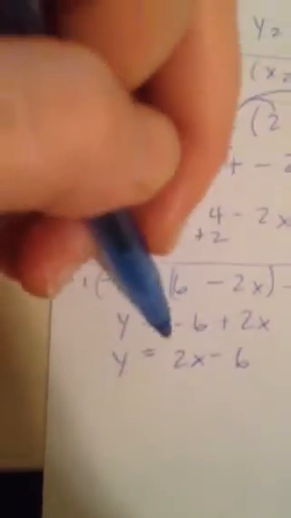A negative times a negative is a positive. So -1 times 6 is -6, and -1 times -2 is +2. Check that out, everybody. We did it. So now here's my equation. I'm going to move those around, so I get 2x and a -6. There is my line equation.